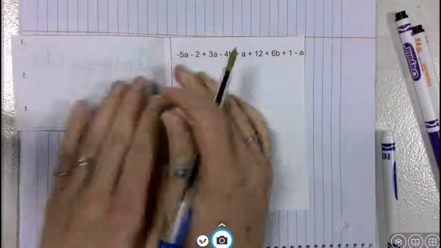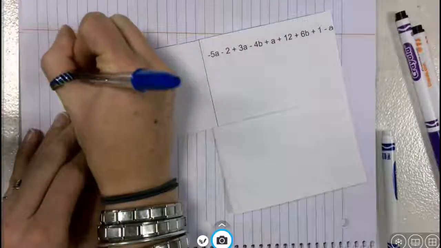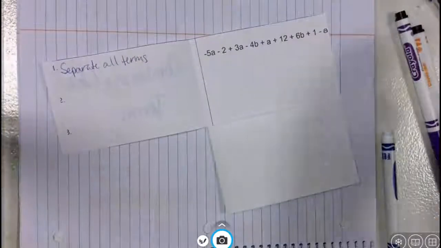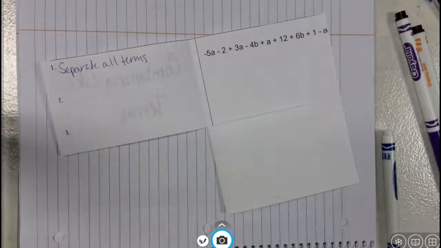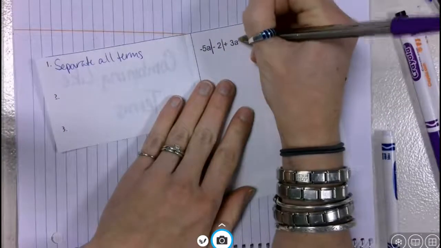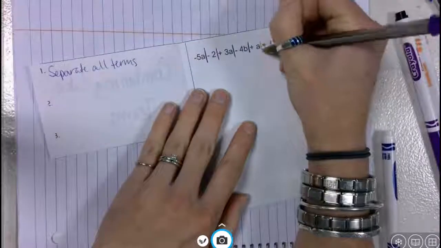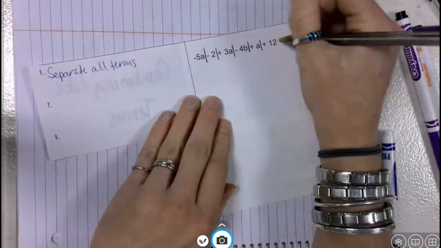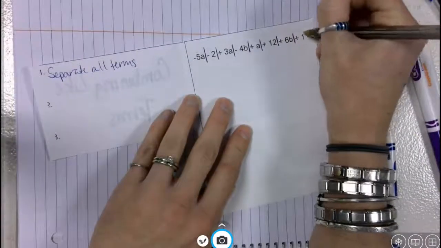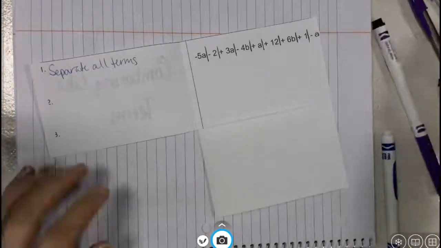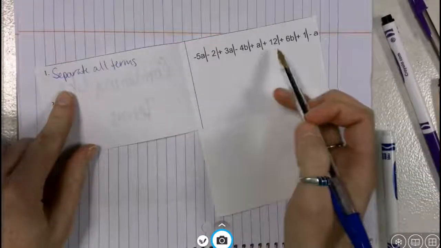Okay. So when we're combining like terms, you'll notice if you flip this open, we have 3 different steps that we're going to be working on. So the first step is we're going to separate all the terms. And the easiest way to separate them is with a line. So I'm going to go ahead and use a different colored pen and just kind of make straight up and down marks. So you'll notice the important part is that the sign goes with the term that follows it. Okay? And that really does matter because that'll change where things go and how we combine them and what it actually does to it. So I've separated all my terms using that vertical line.